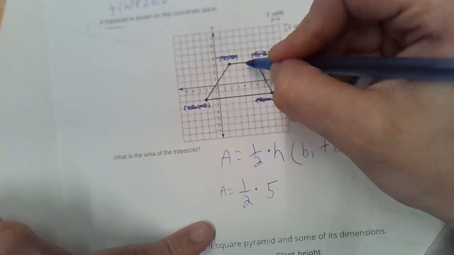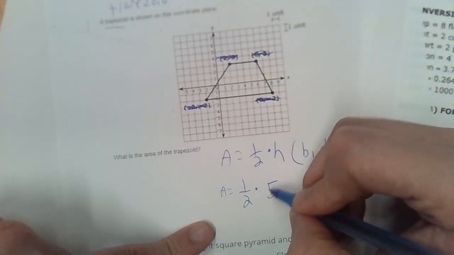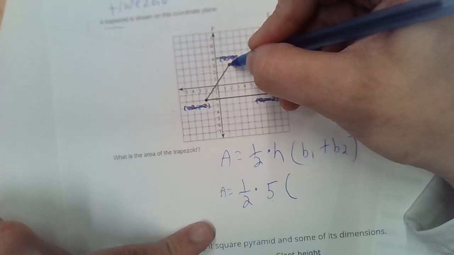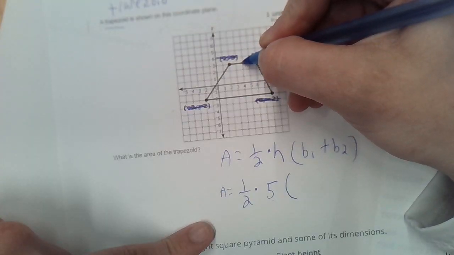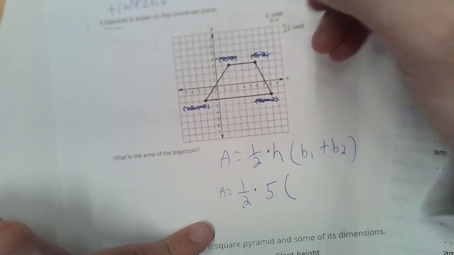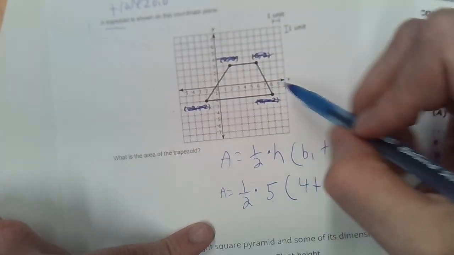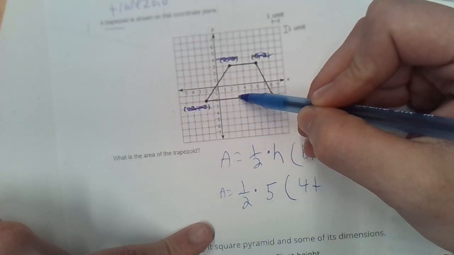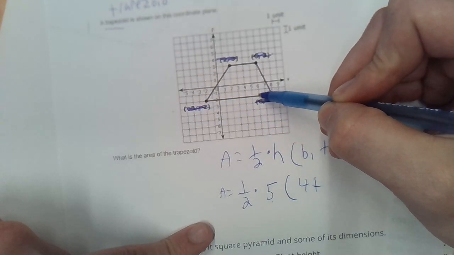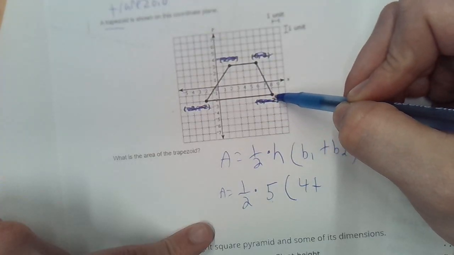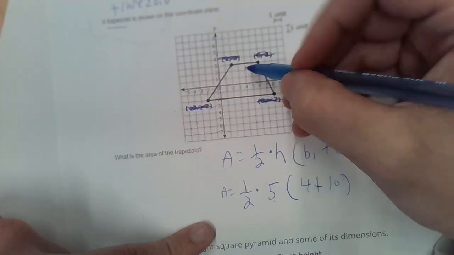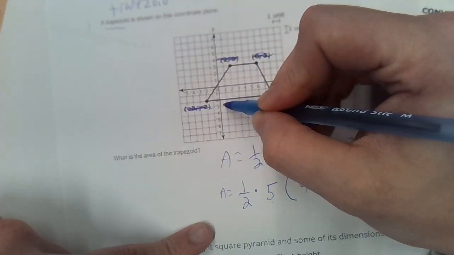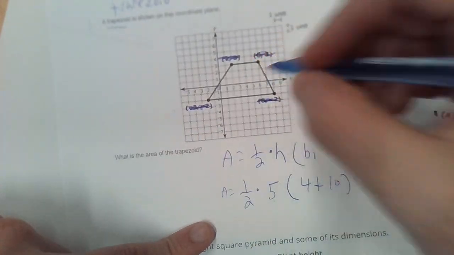Okay, so this is the height, right? From the top to the bottom is the height. Base 1, I'm just going to say that's the top. So base 1 is 1, 2, 3, 4 boxes. And then base 2, the bottom, is 10 boxes. Okay, notice the bases are the two lines that are parallel to each other. These are not the bases. These are the bases because they're parallel. Even if it was turned, these would still be the two bases.